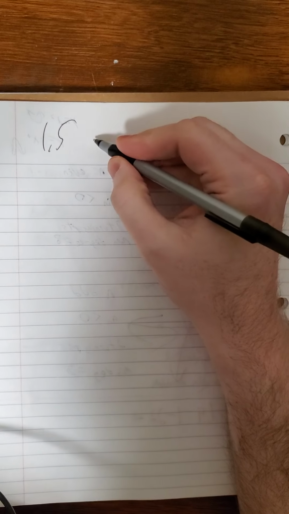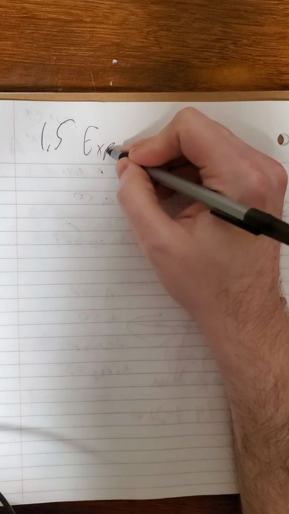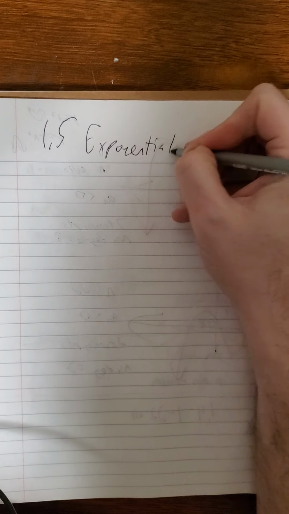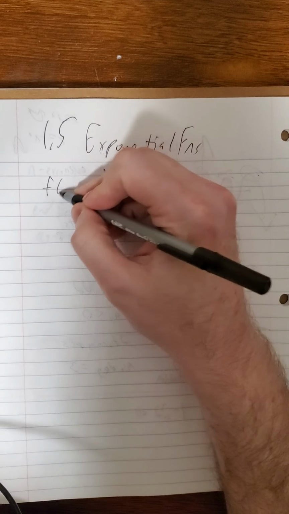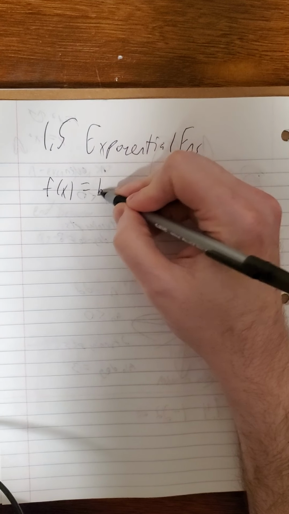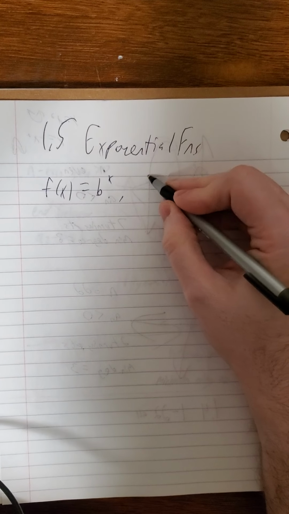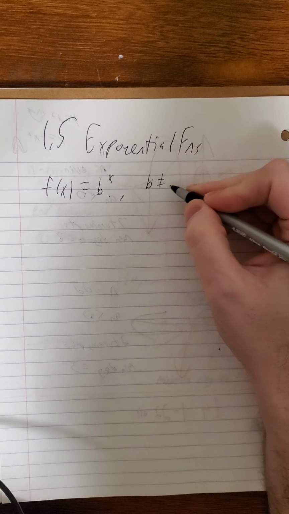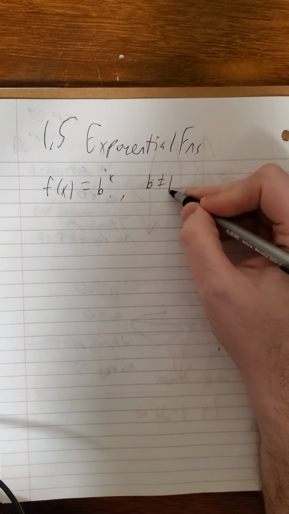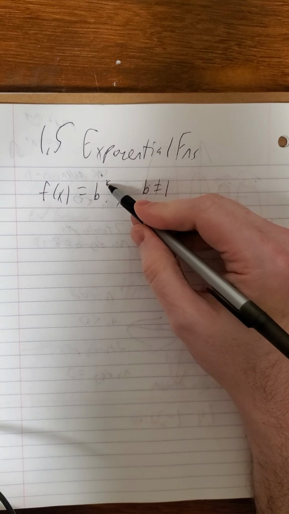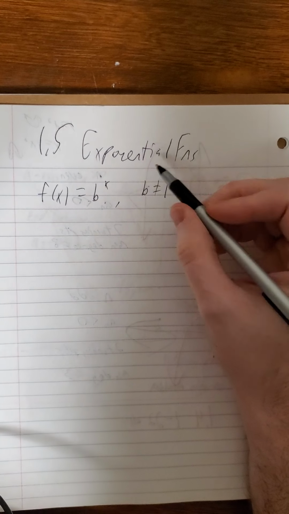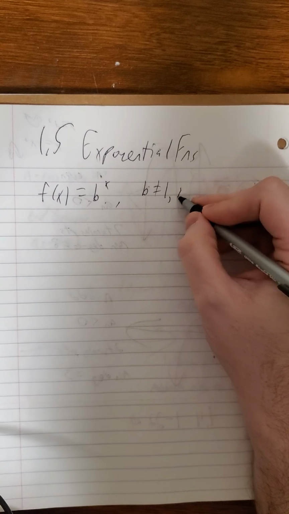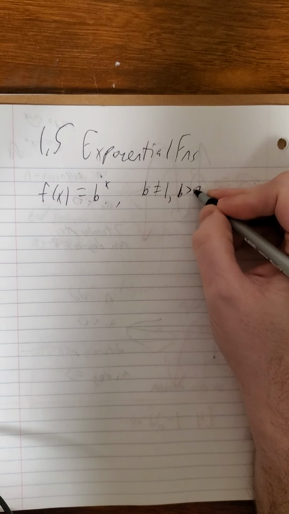Hello and welcome back. So in 1.5, we'll take a look at a review on exponential functions. So the basic format, f of x is b to the x. Usual rules for exponential functions: b is not equal to 1, otherwise 1 to any power, you're still just at a constant function, and that would just be of the form f of x equals c. And here b is also going to be greater than 0.